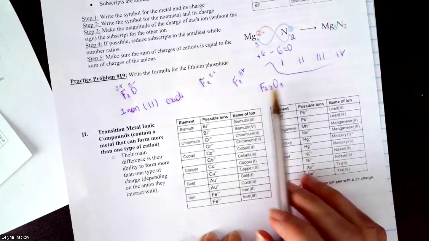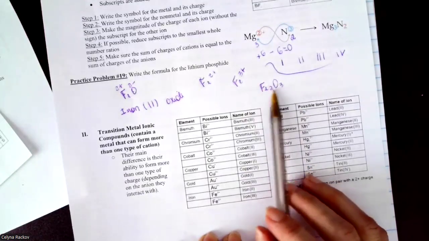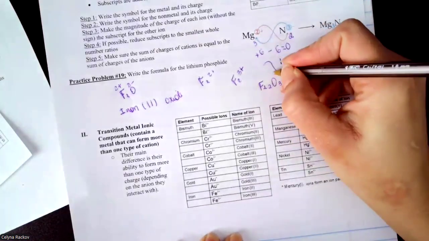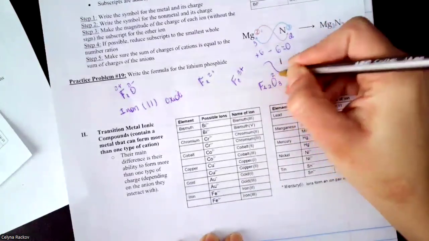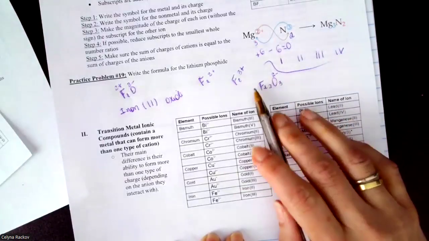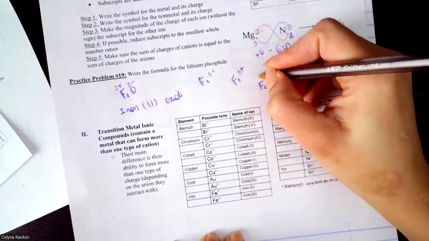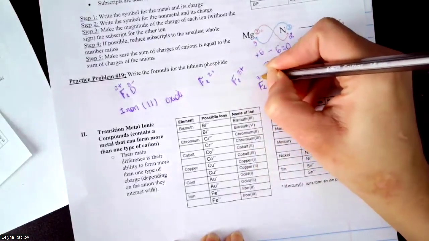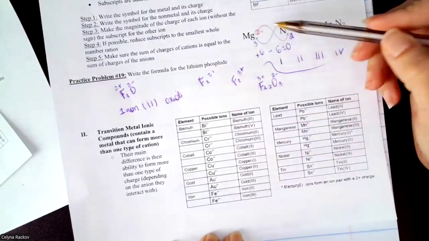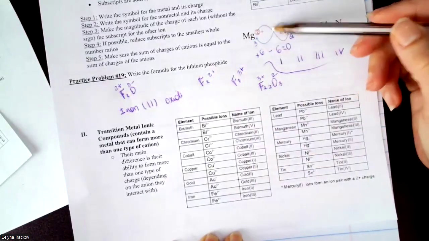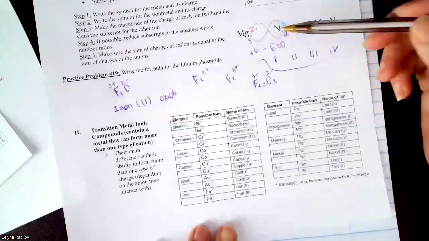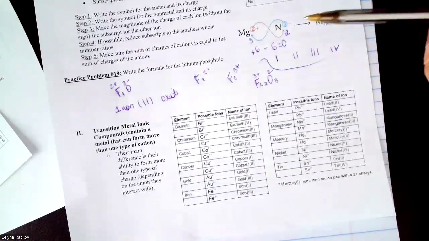The number 2 here for the iron indicates the charge for the oxygen, and the number 3 for the oxygen indicates the charge for the iron, right? The same idea here. The charge of the metal becomes the number for the non-metal. And the same thing here.